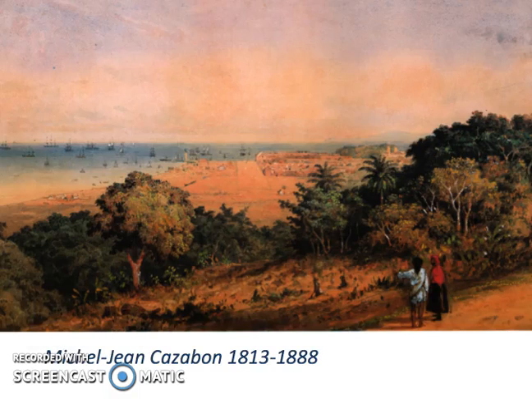A painter, Michel-Jean Casabon, who worked in Trinidad at this time, painted a lot of depictions of colonial architecture and the process of development that took place under colonialism throughout the 19th century. And you can Google him, Michel-Jean Casabon. There are a lot of images of his work online that evoke and are very much live images of what was happening at that time.